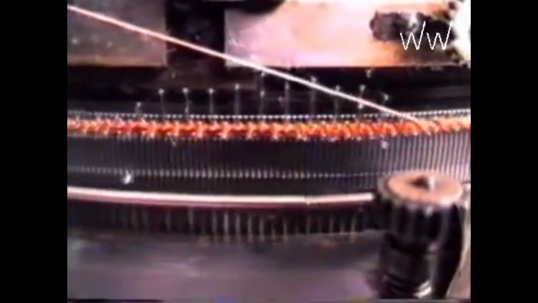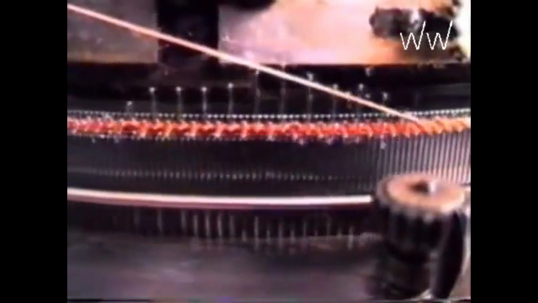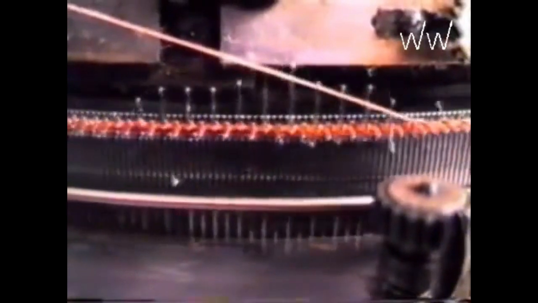So only every second dial needle and every second cylinder needle rises on each gap, leaving the other needles in their position without knitting or floating. The exchange on the other needles is then carried out in the following feed.